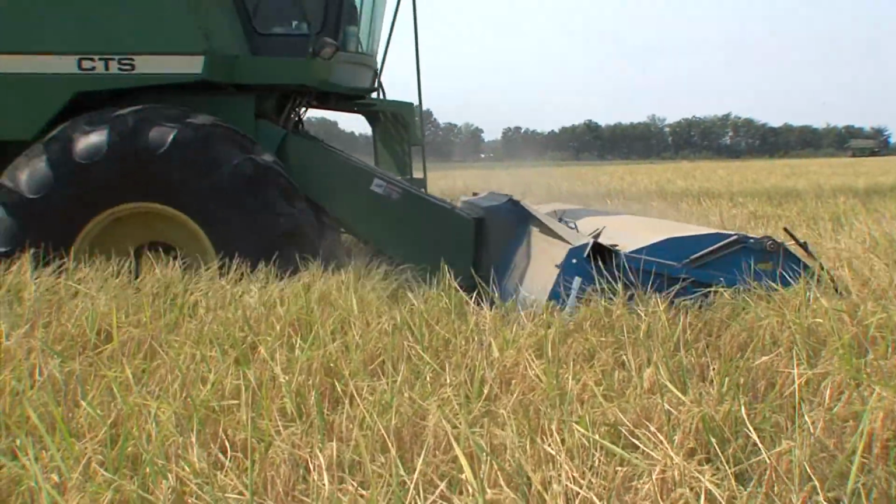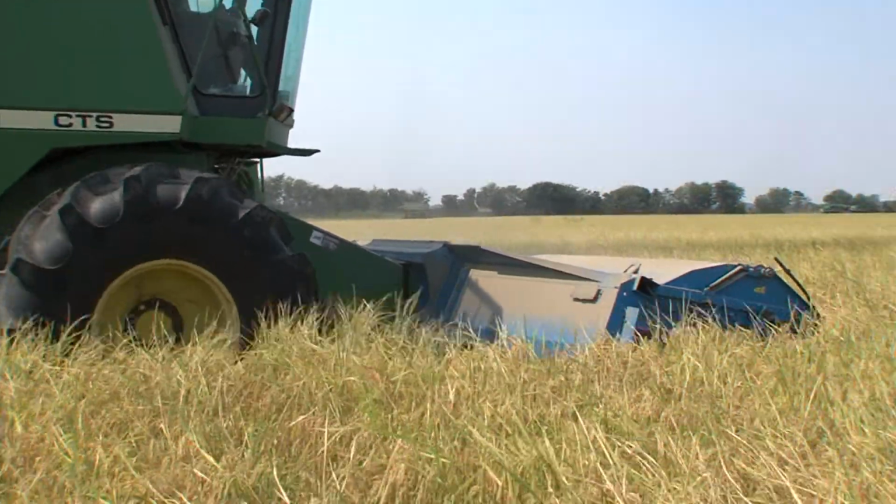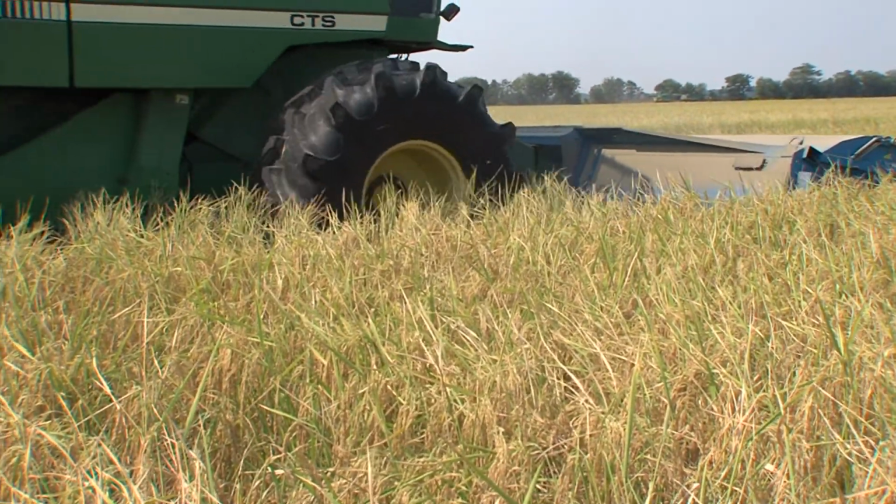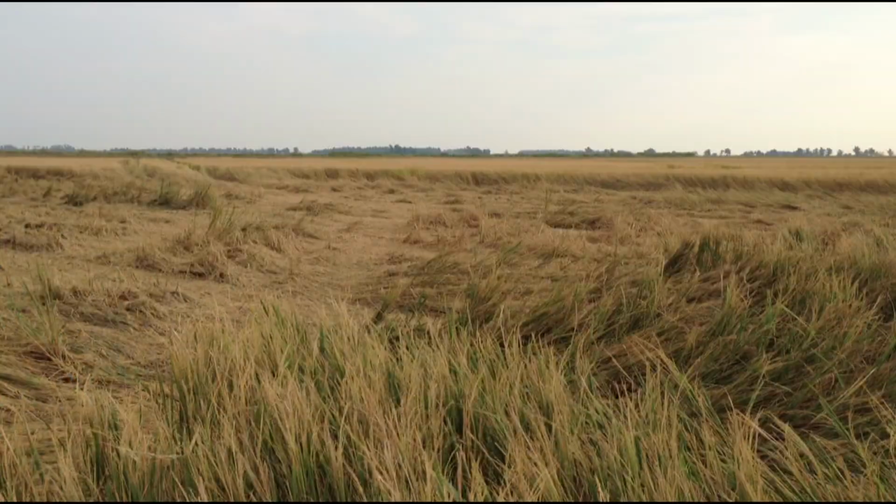From a different angle, you can see the height of the header as well as the standing plants once the harvest is complete. As observed in this photo, rice in the foreground and background was standing rice, while the rice in the middle of the photo was down rice, all of which was harvested by a stripper header.